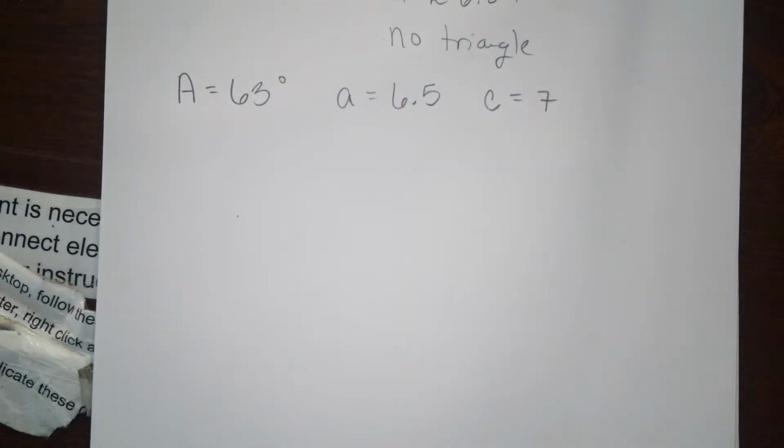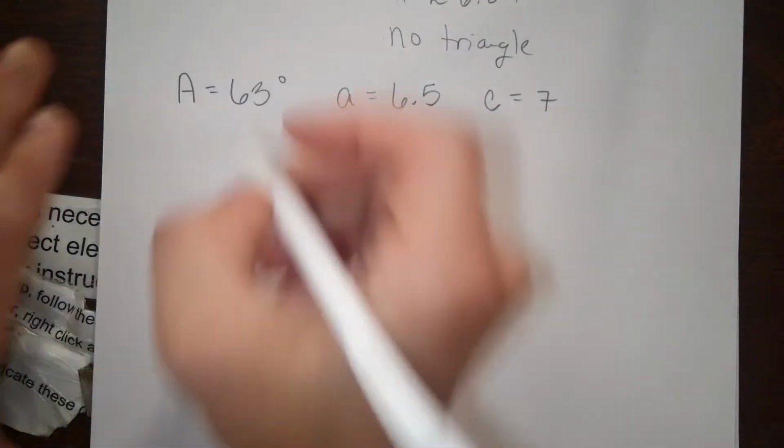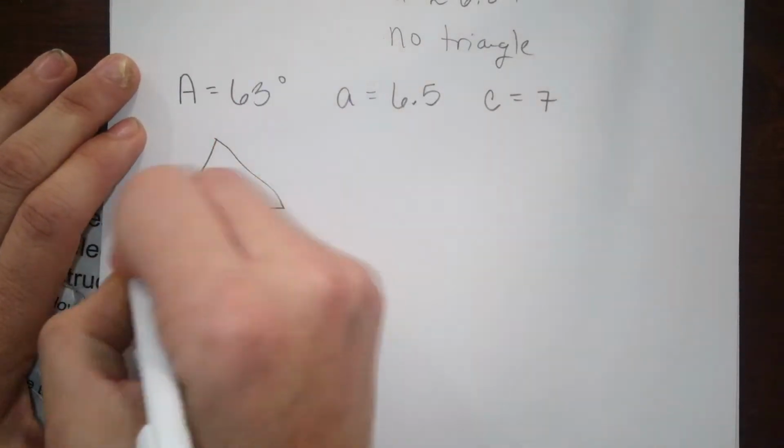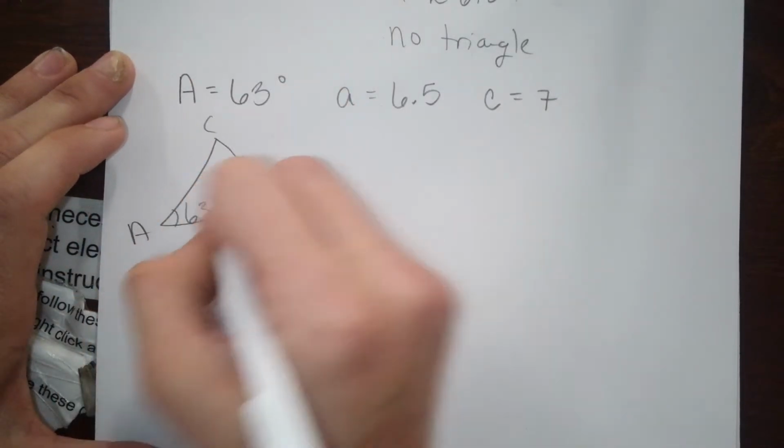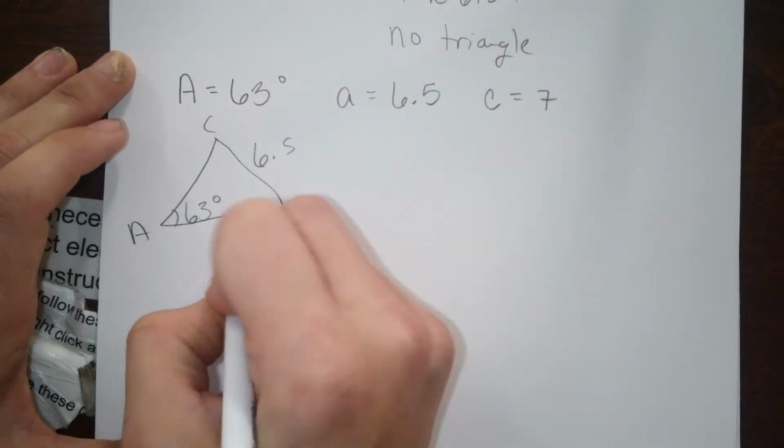All right. So I'm given that angle A is 63 degrees. Side A is 6.5. And side C is 7. It's the first thing I do. Set up a triangle. So 63, 6.5, that's 7.